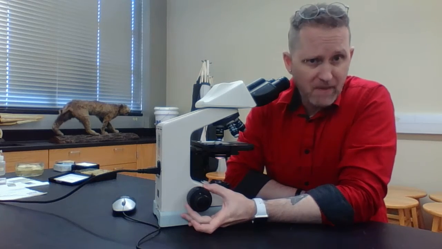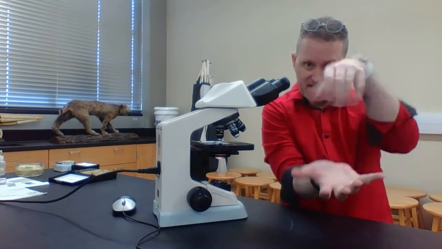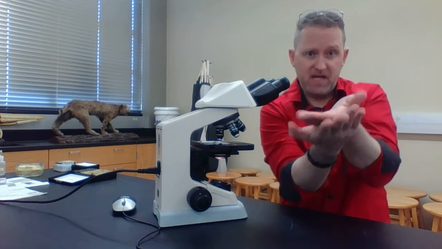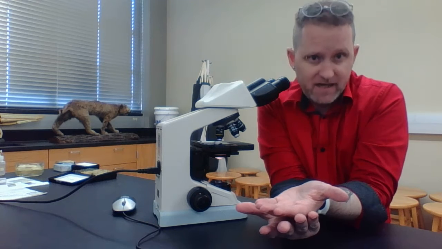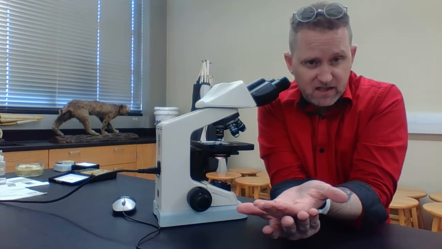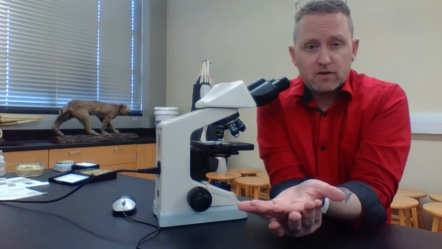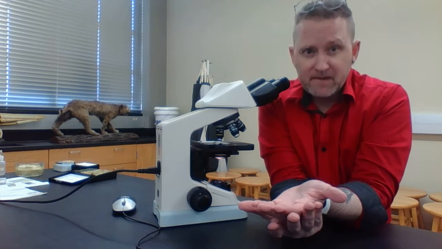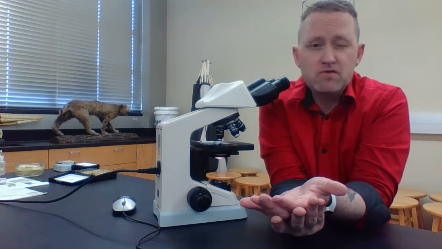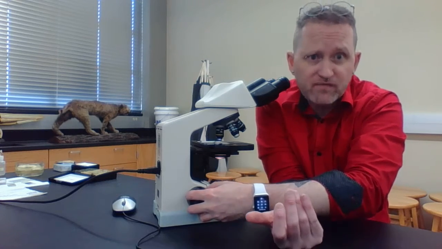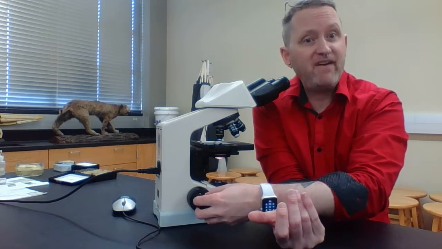Now, if I grab my coarse focus knob and twist it, what's going to happen is my slide is going to come up and hit my objective. You're going to crack or break your slide, scratch your objective, or both. So under low power, scanning, or if you're using the oil immersion lens, do not twist this coarse focus knob. You only use your fine focus knob.